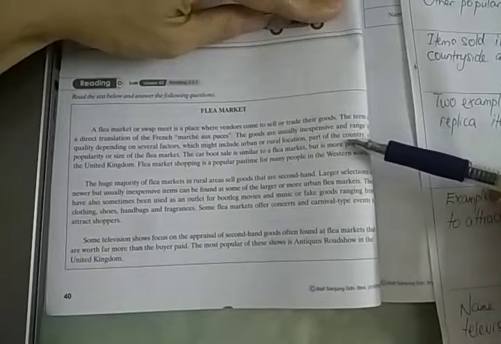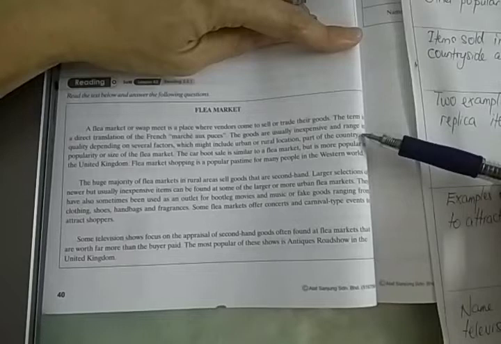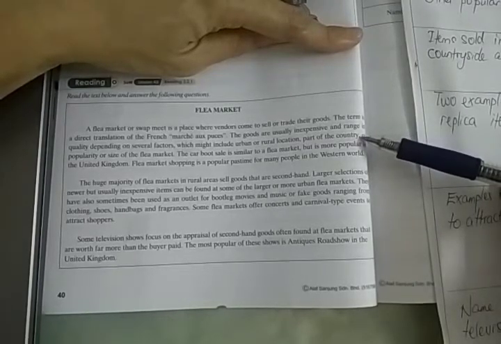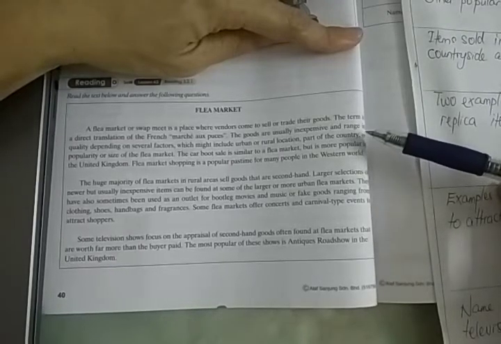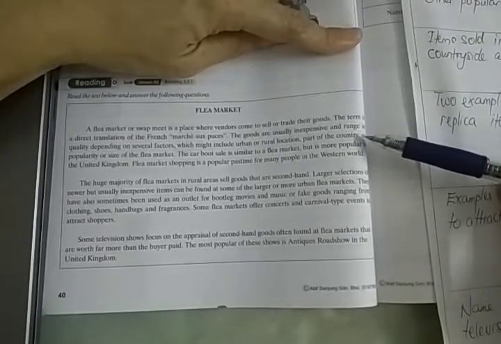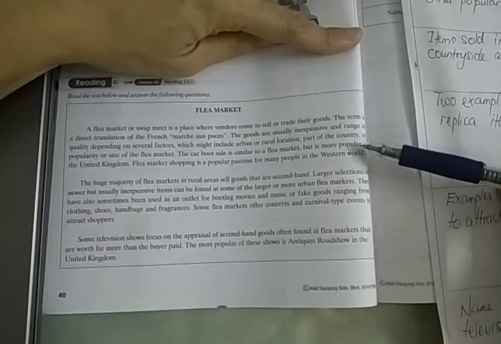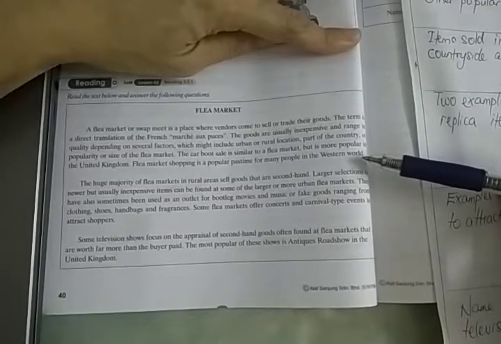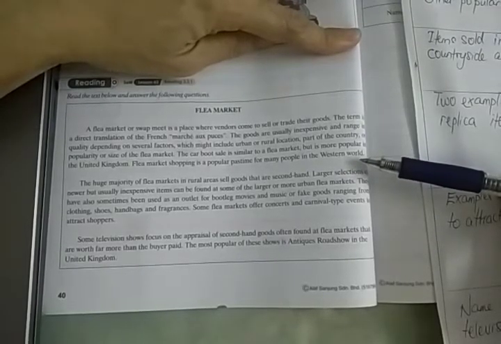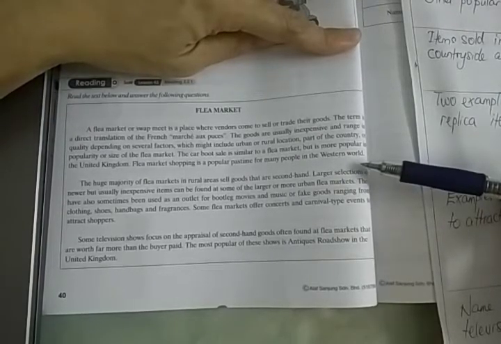The goods are usually inexpensive and range in quality depending on several factors, which might include urban or rural location, part of the country, or popularity or size of the flea market. The car boot sale is similar to a flea market, but is more popular in the United Kingdom. Flea market shopping is a popular pastime for many people in the Western world.